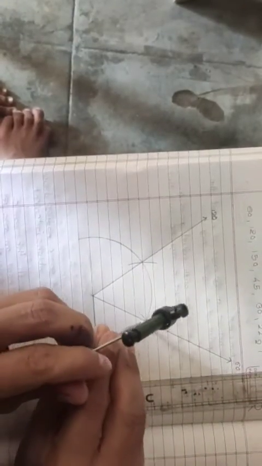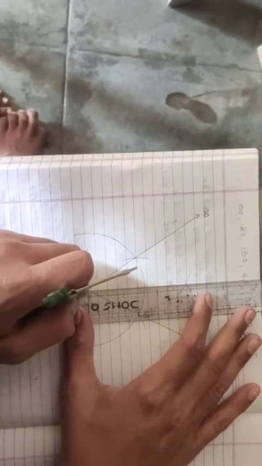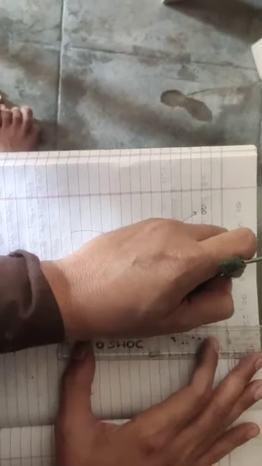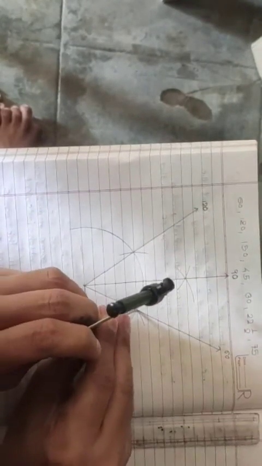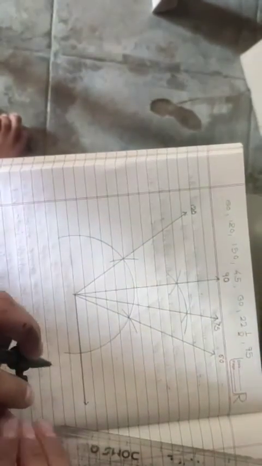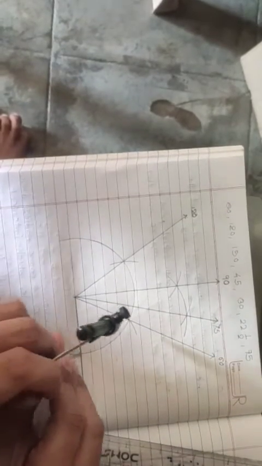If you draw the bisector of the 60 and 120 degree angles, you get the 90 degree angle. If you bisect 60 and 90, you get the 75 degree angle. This is the 0 degree line and the 60 degree line.